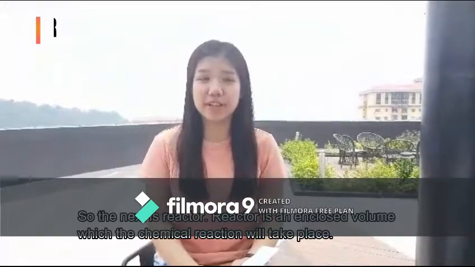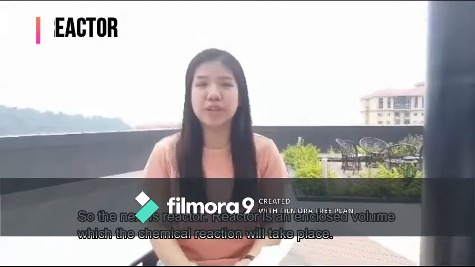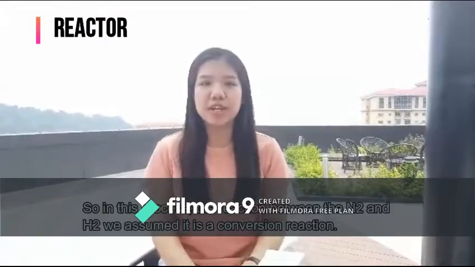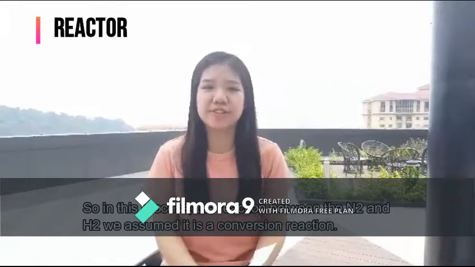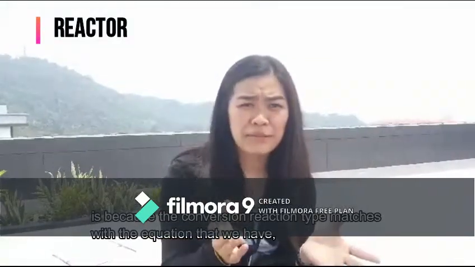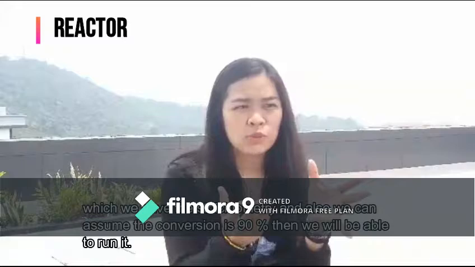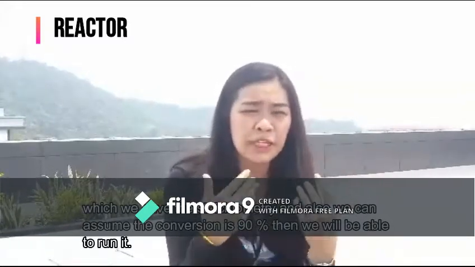So the next is the reactor. A reactor is an enclosed volume in which the chemical reaction takes place. In this process, for the reaction between N2 and H2, we assume it is a conversion reaction. So in our case, we are using the conversion reactor and not other reactors. It's because the conversion reaction type matches with the equation that we have, which has the stoichiometry, and also we can assume the conversion is 90%, then we will be able to run it.